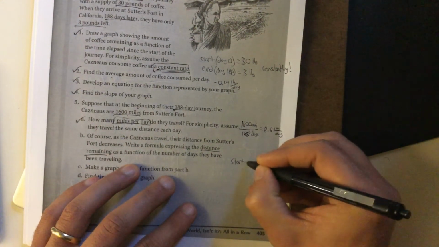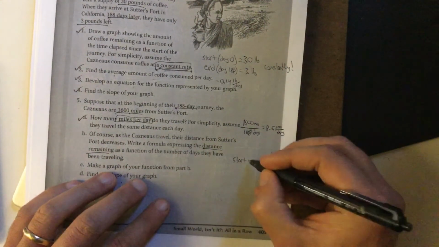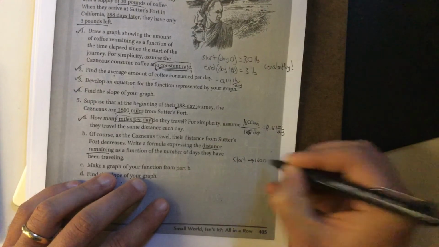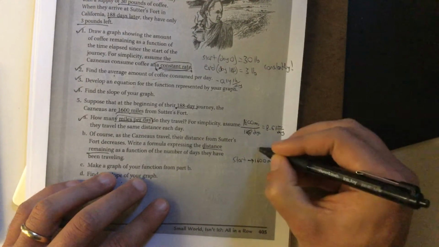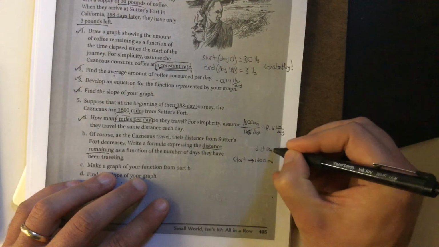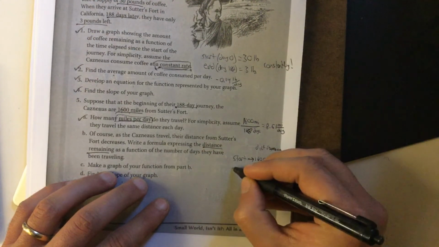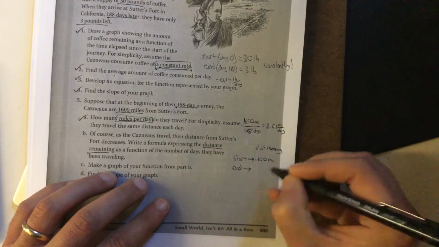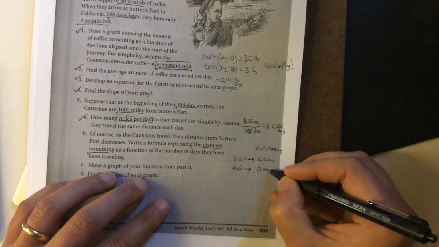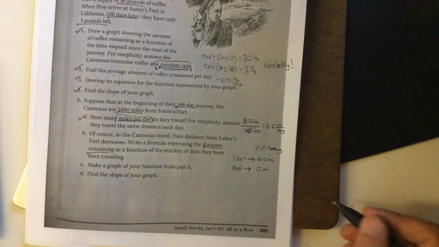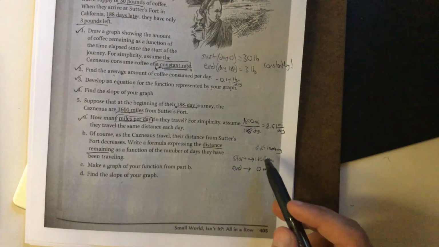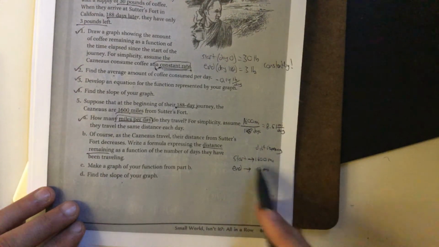So at the start, you would have all of the distance, right? So that's 1,600 miles is your distance remaining. And at the end, you'd have 0 miles as your distance remaining.